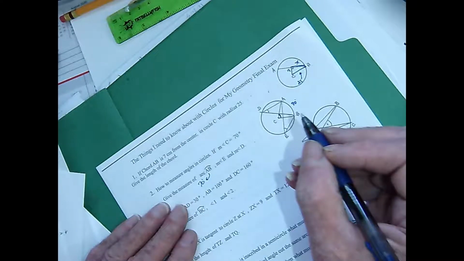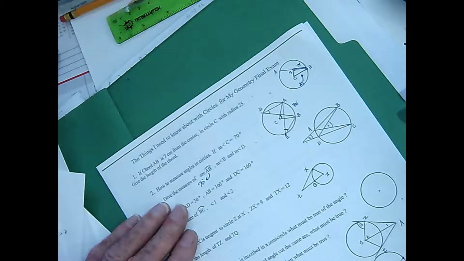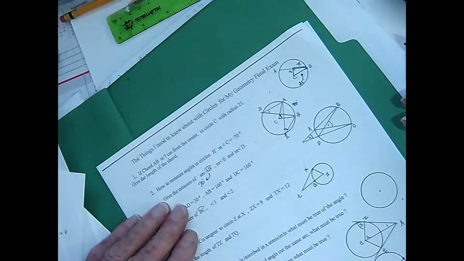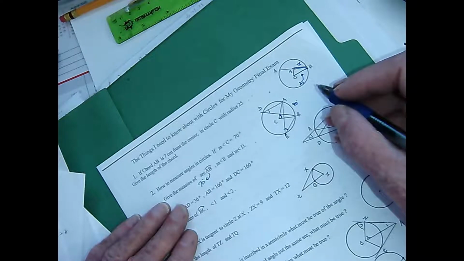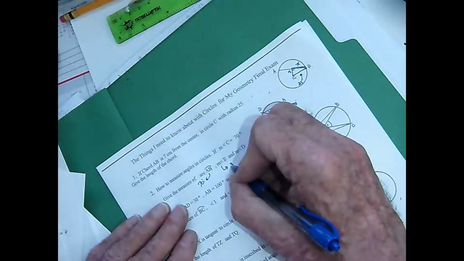The measure of angle E. What kind of angle is angle E with its vertex on the circle? That's an inscribed angle. How do you measure it? An inscribed angle is 1/2 of the arc it cuts. Angle E, it's going to have to be half of that 70, it's going to be 35 degrees.